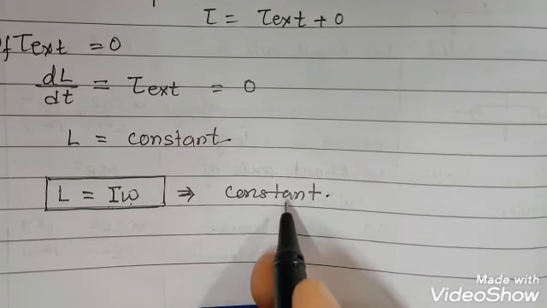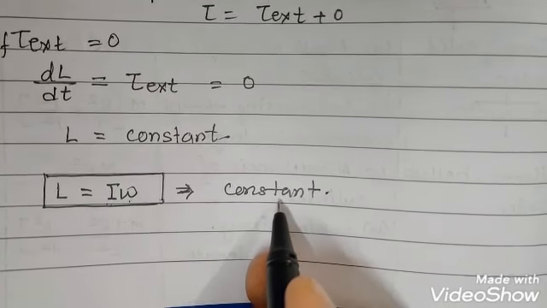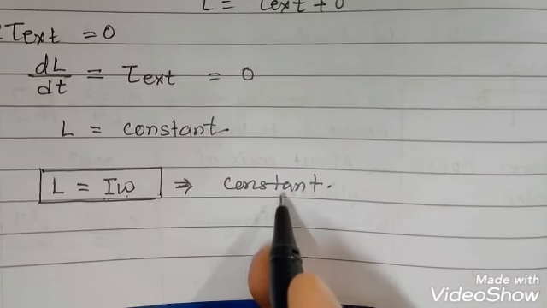This law of conservation of angular momentum has great applications.